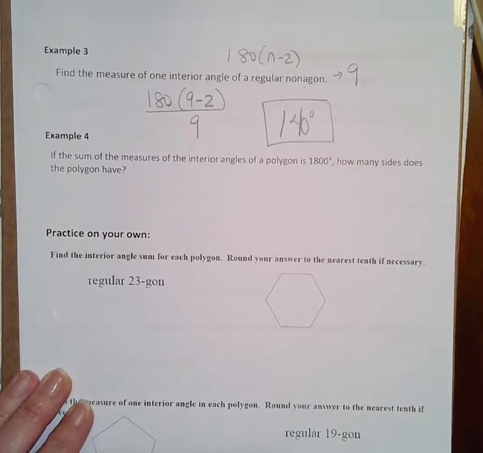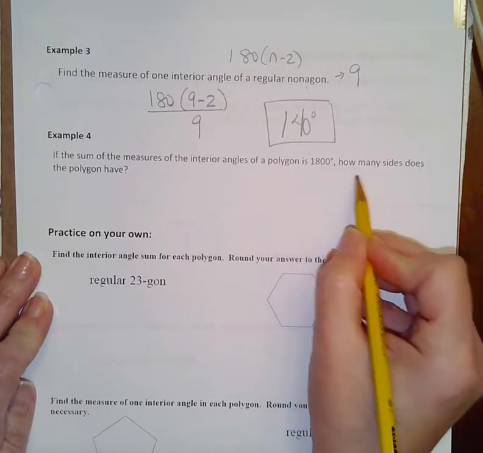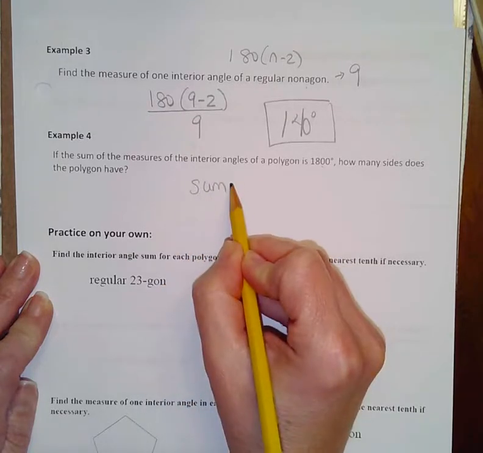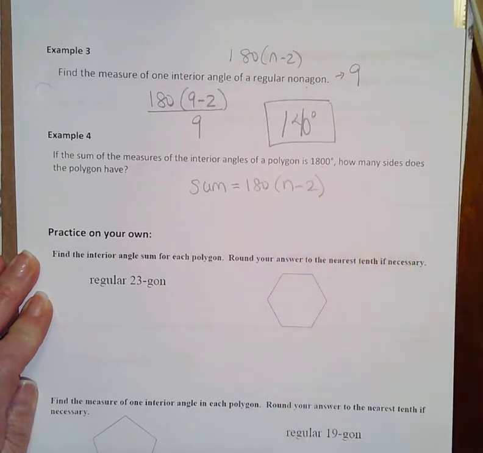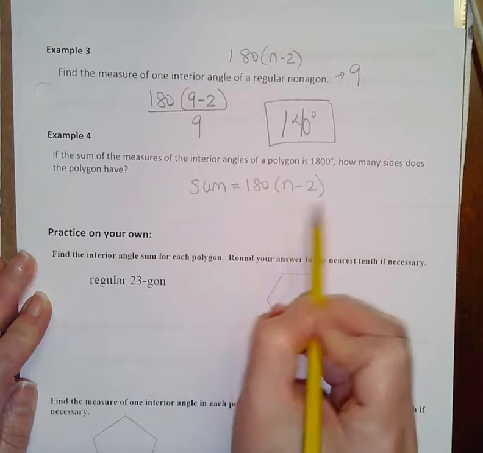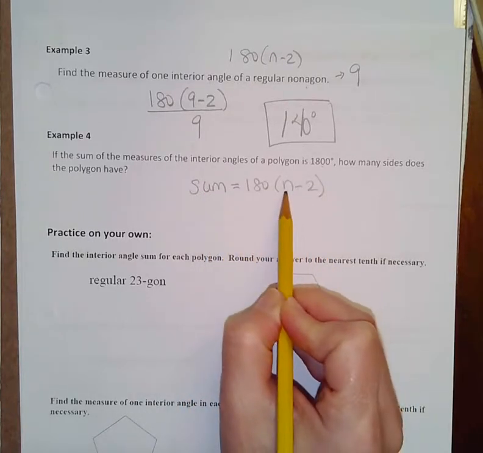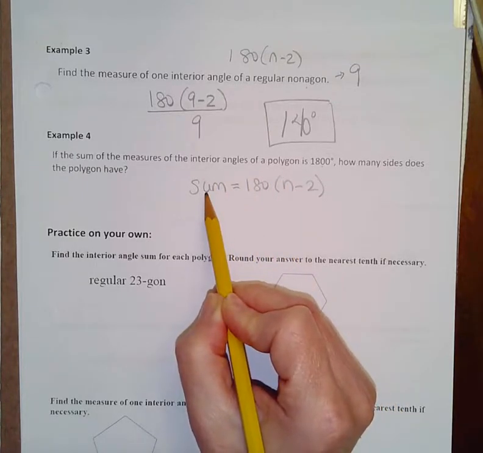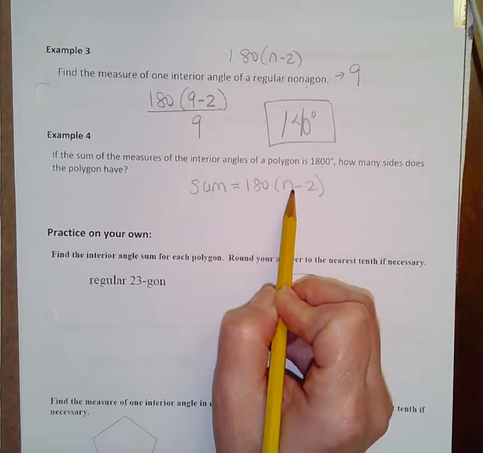140 degrees. Number 4. If the sum of the measures of the interior angles of a polygon is 1,800, how many sides does it have? Let's start off with the formula. If you remember, we wrote sum is equal to 180 times n minus 2. So if you write out the entire formula, there are actually 2 unknowns. Given the number of sides, we can find the sum. But if you're given the sum, plug it in here, and you can find the number of sides. So let's see.